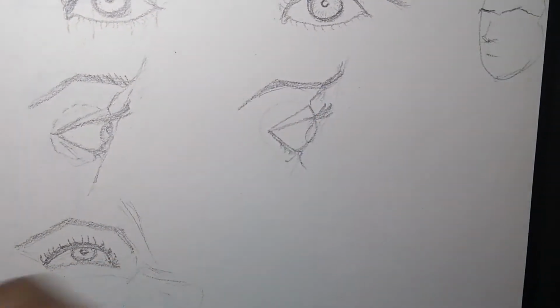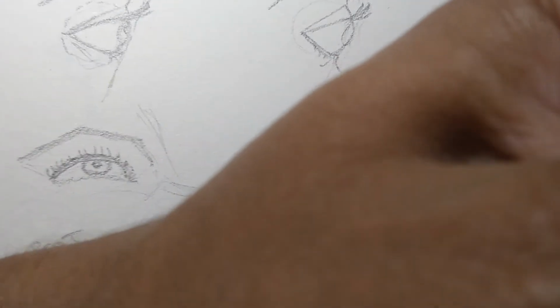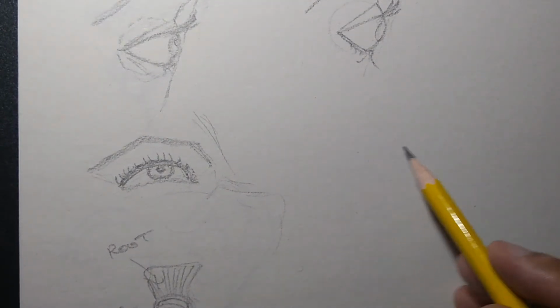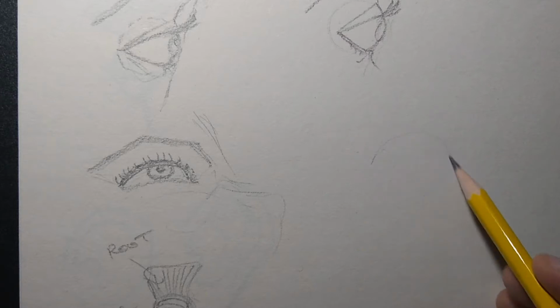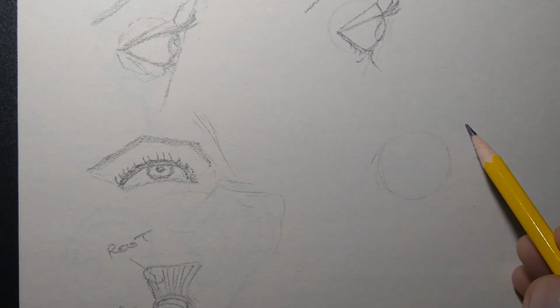So again, let's do another one here. Just trying to center this piece. Same here, look at, there's a ball here, and the eyebrow.